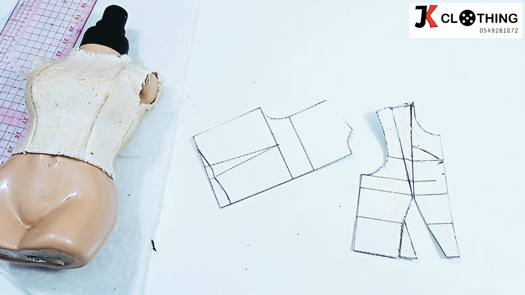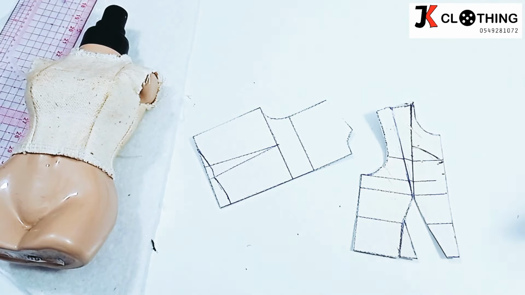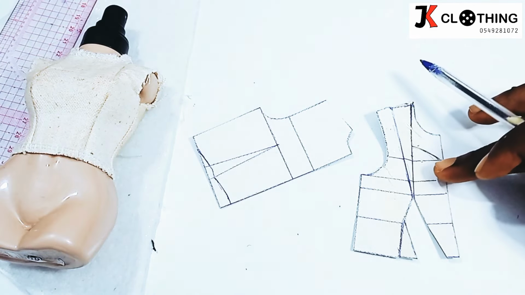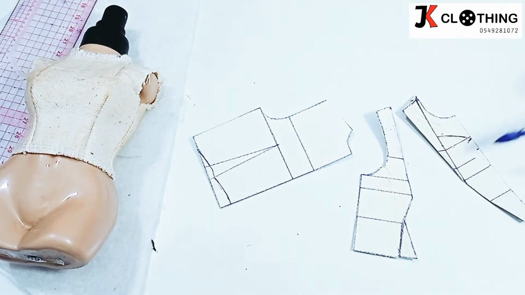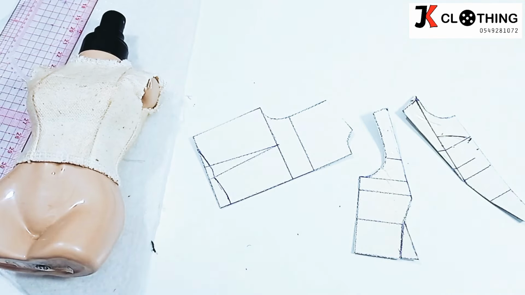This is what we have. We've been able to convert our shoulder dart and our waist dart into this very design we see here. And we are going to use this to cut our skin net, and then we'll use this to cut the fabric itself.